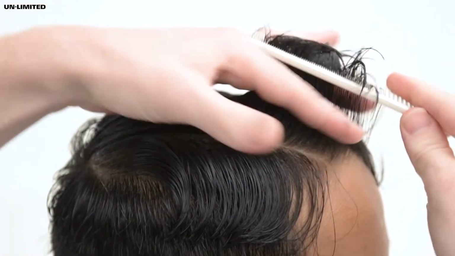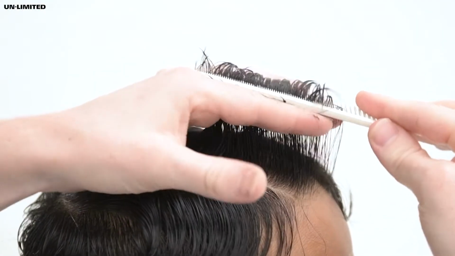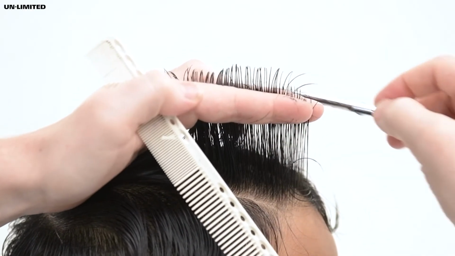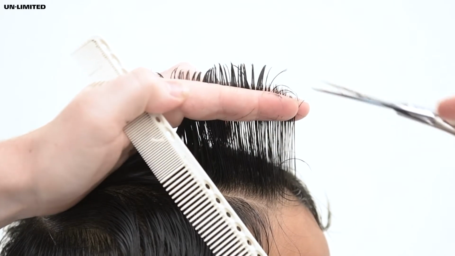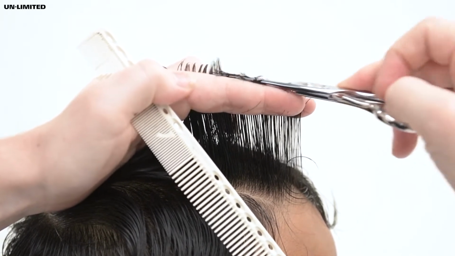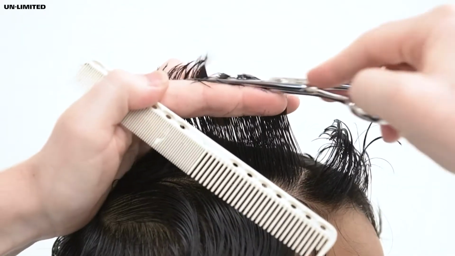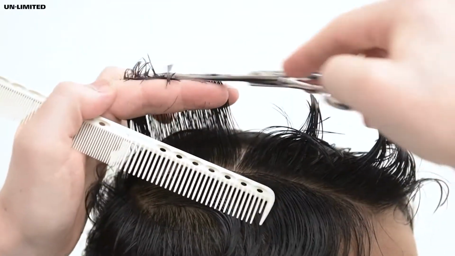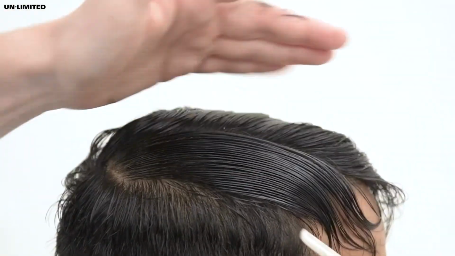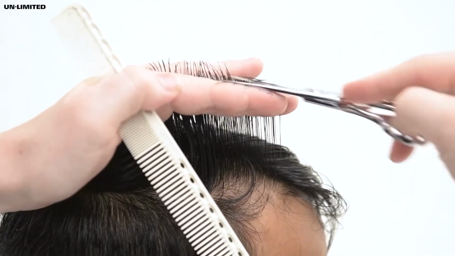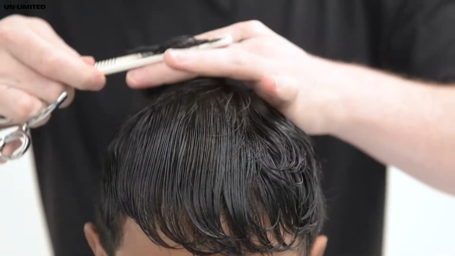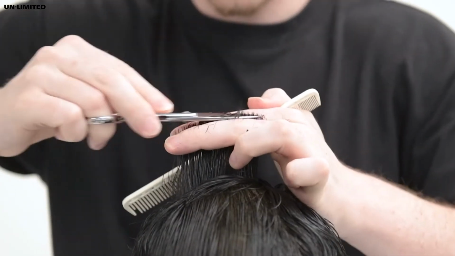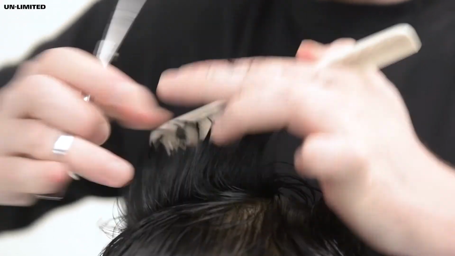Each subsequent section will be cut on a vertical axis using a small amount of hair from the previously cut section as a guide, and each section will be elevated directly off its base. Always look for the guideline when cutting a new section. This will ensure maximum accuracy and balance throughout the zone you are cutting. Once I've finished one side of the top zone, I will cross-check for balance and move on to the other side.